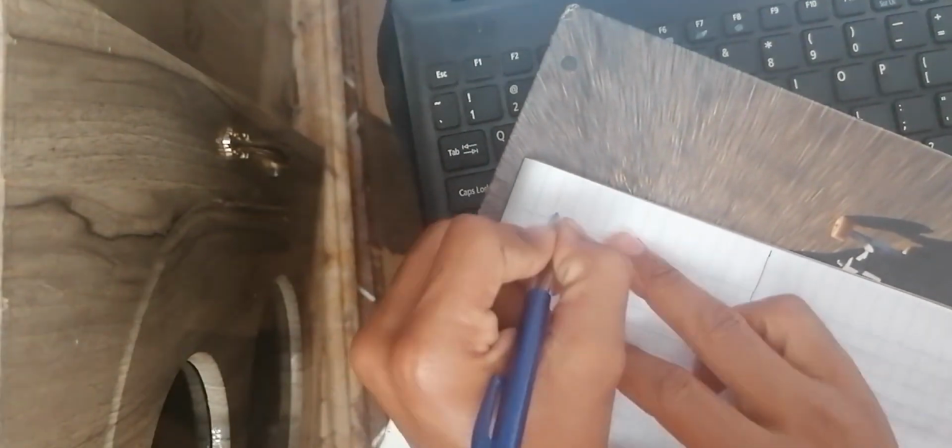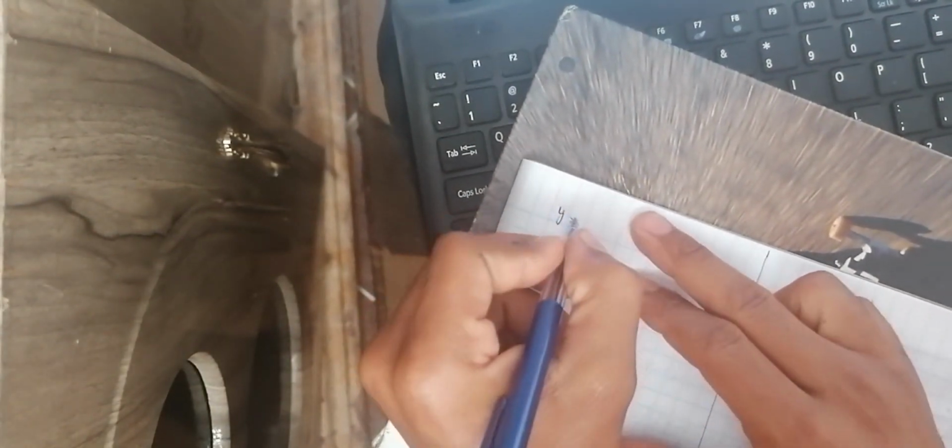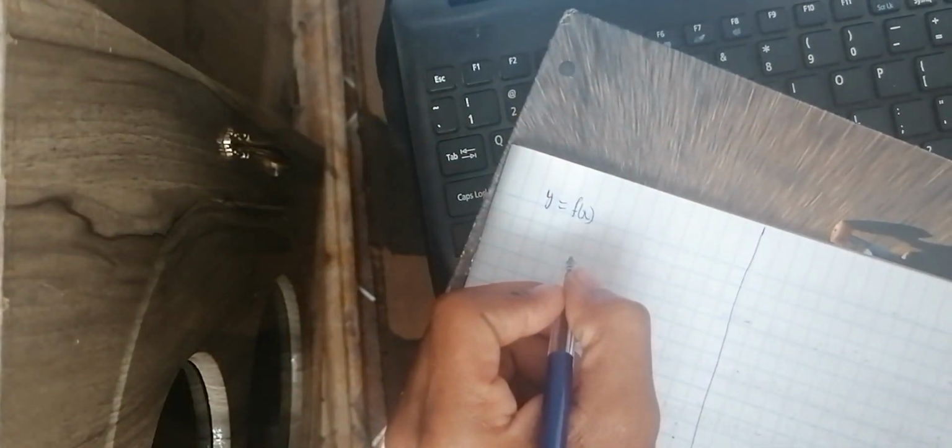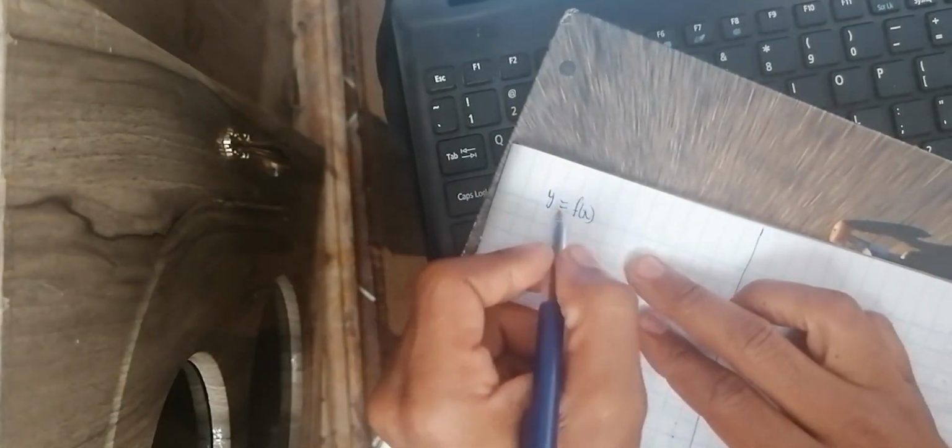Now we will be using some procedure of the limit, which I have already dealt with. We calculate the slope of the secant line through P and a nearby point, which is Q (x0 plus h, f(x0 plus h)). So what are we saying here? We have a function y equals f(x), and this is a continuous function. It is continuous everywhere in its domain, of course.